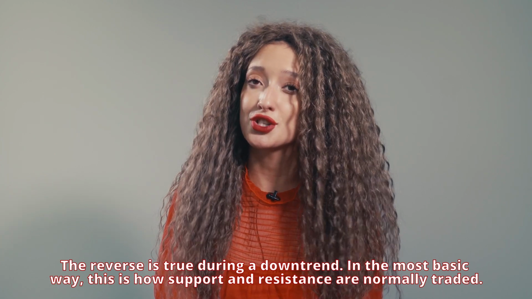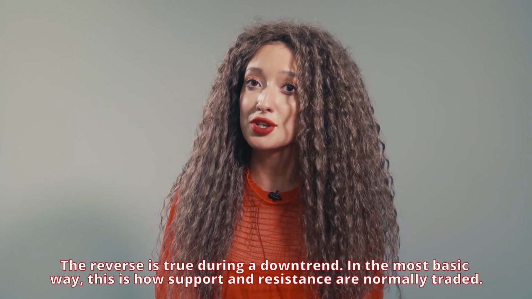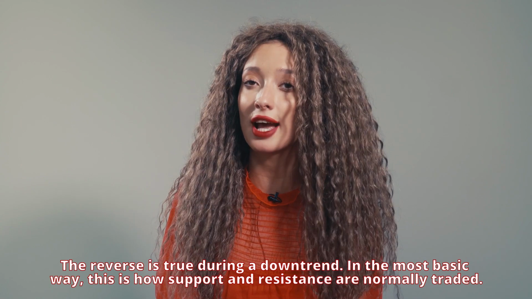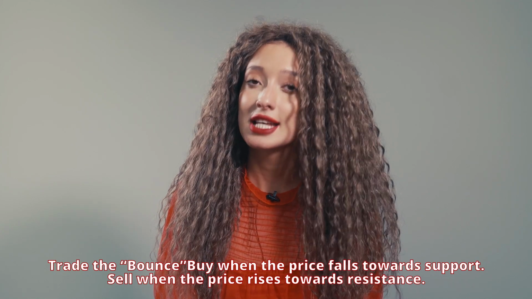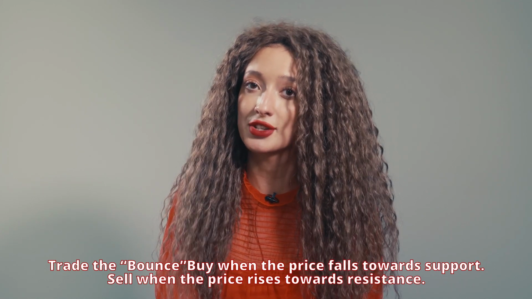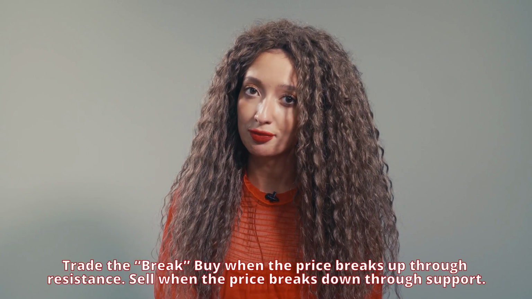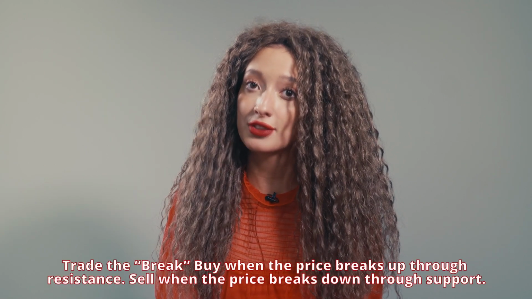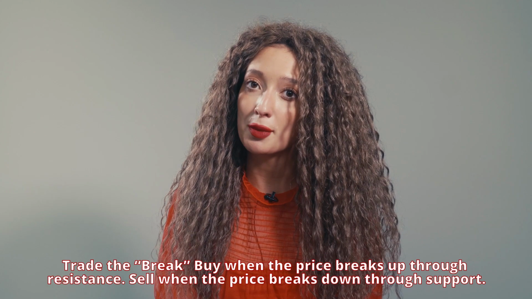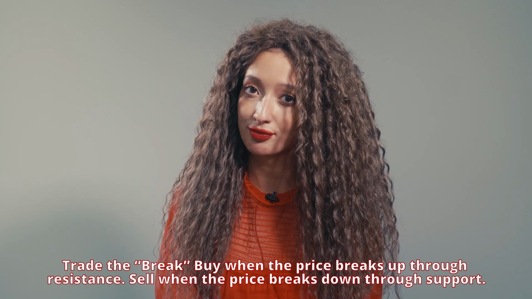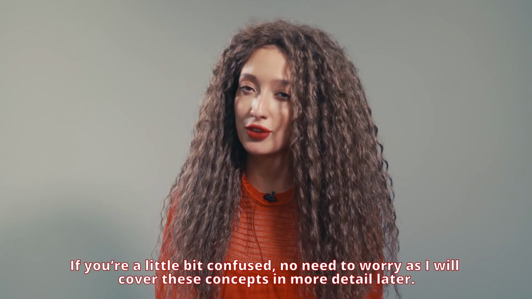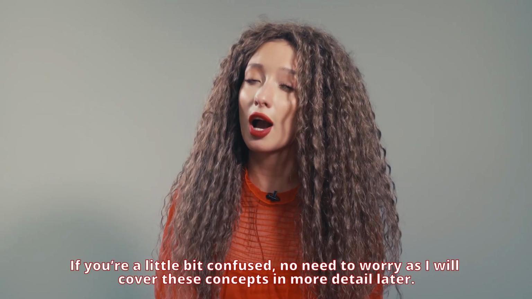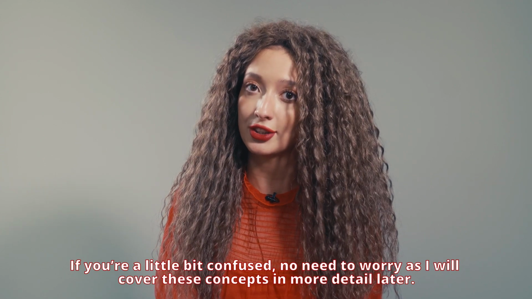The reverse is true during a downtrend. In the most basic way, this is how support and resistance are normally traded. Trade the bounce. Buy when the price falls towards support. Sell when the price races toward resistance. Trade the break. Buy when the price breaks up through resistance. Sell when the price breaks down through support. A bounce and break. Say what? If you're a little bit confused, no need to worry, as I will cover these concepts in more detail later.